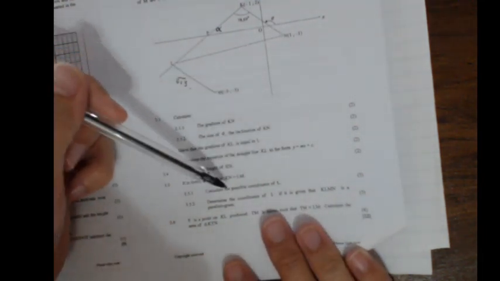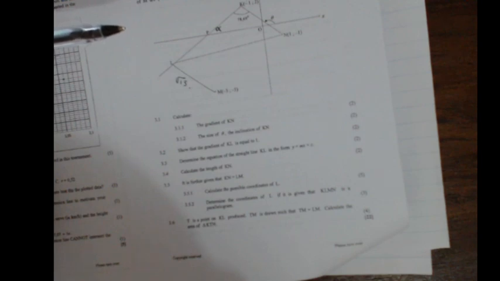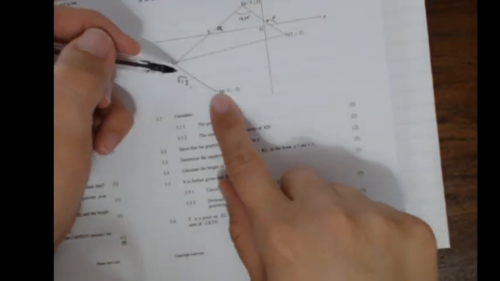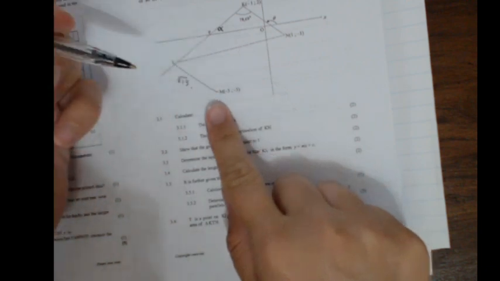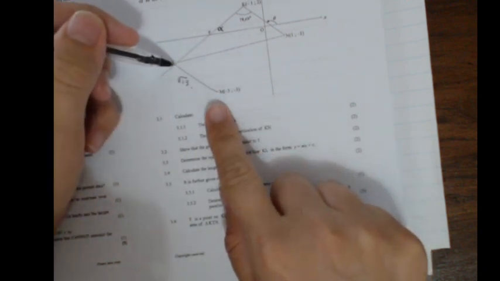Calculate the possible coordinates of L. I'm thinking of using the distance formula, but that's going to give me two missing values, which is not good.